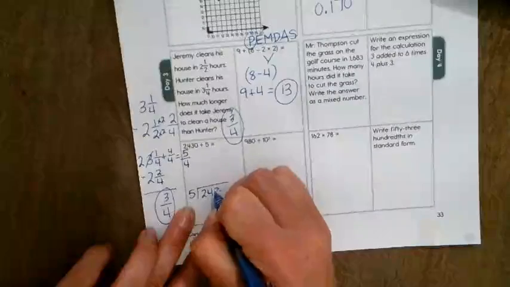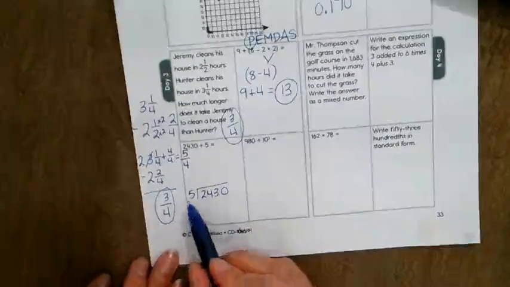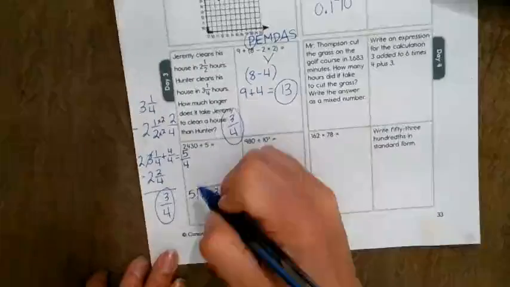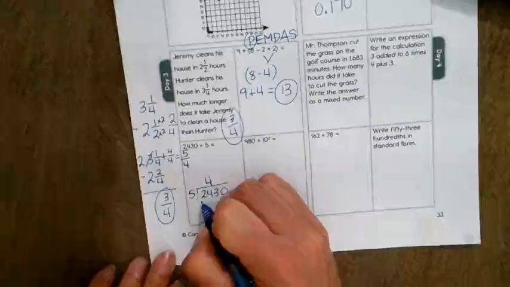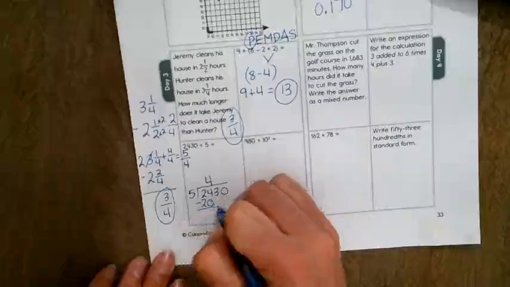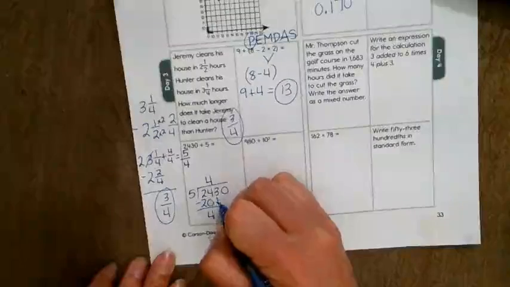All right, down here I have a division. Let me rewrite it. Okay. Can 5 go into 2? No. 5 goes into 24 how many times? 4 times without going over. 4 times 5 is 20. When I subtract, I get 4. Bring down your 3.